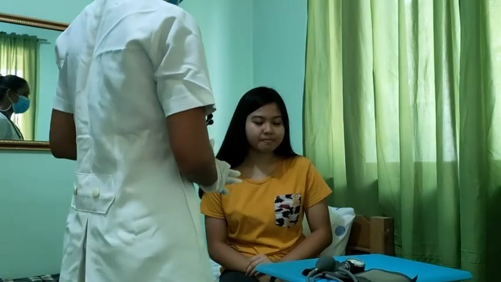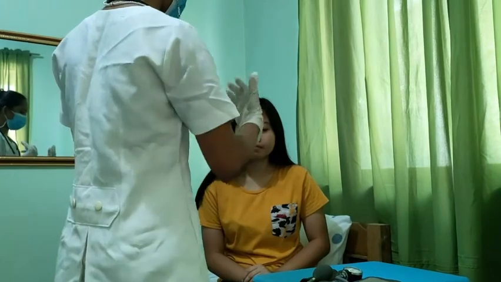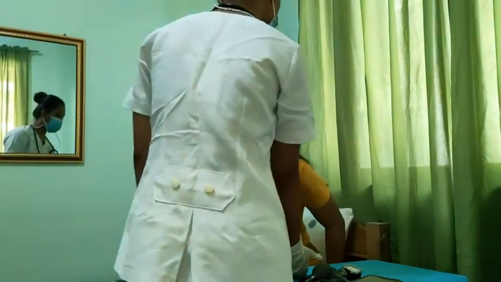Okay. So now, let's assess the heart and blood vessels. By assessing the heart and blood vessels, we should measure the blood pressure, inspect and palpate the precordium, and auscultate heart sounds. This is to monitor the vital signs, especially the blood pressure. Now, ma'am, I will measure your blood pressure. I want you to sit properly and put your left arm here.